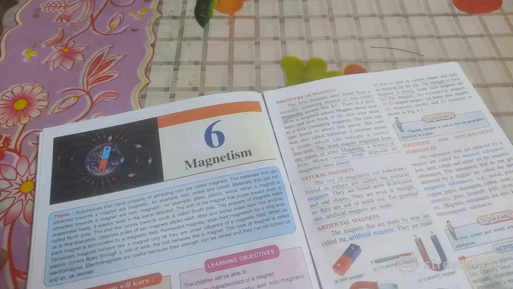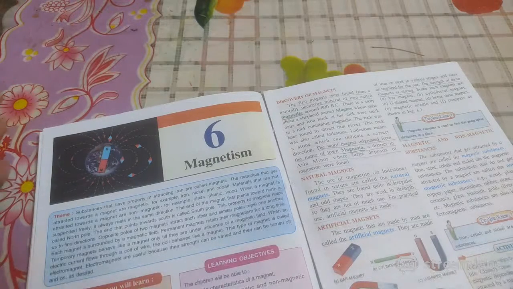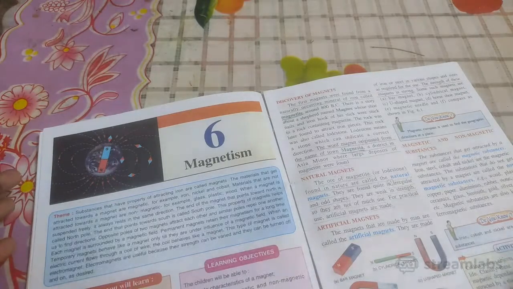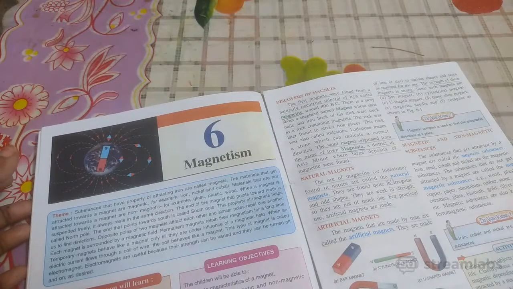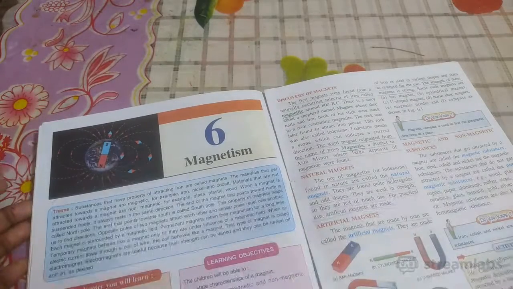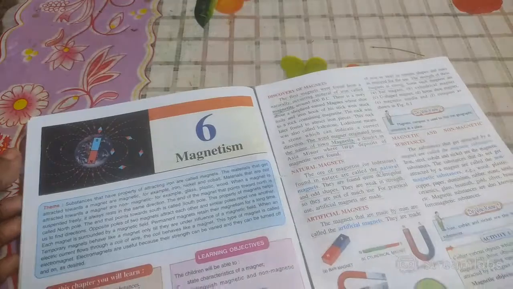Artificial magnets are used. So if the question is why natural magnets are not used to make materials for practical use, clear? For practical use, natural magnets are not used. So your answer will be what? First point, the answer will be irregular and odd shapes, because natural magnets are of irregular and odd shapes. And second, natural magnets are weak in strength, so they are not of much use.